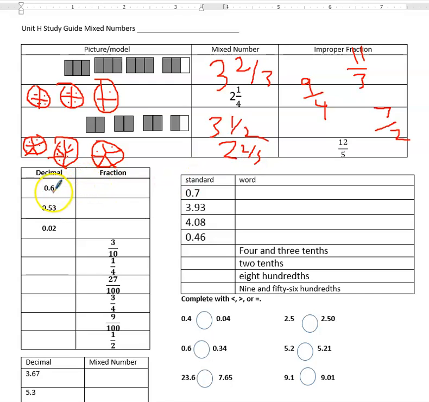Coming out from my decimal to fraction, when I read it, it tells me exactly what to write. 6 tenths. This first place after the decimal is tenths, and the second place is hundredths. 53 hundredths and 2 hundredths. This needs to be hundredths instead of tenths because it's got 2 spots after it.